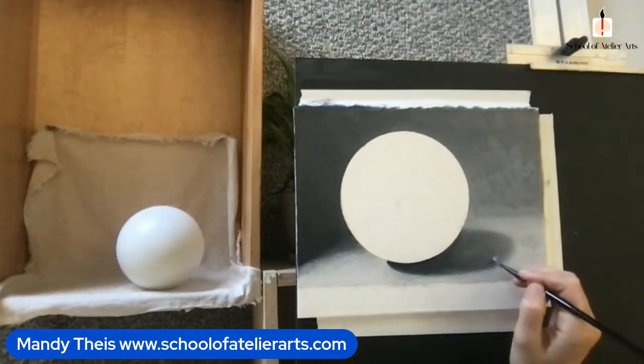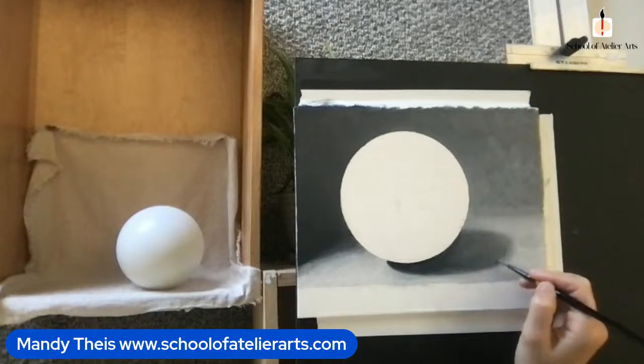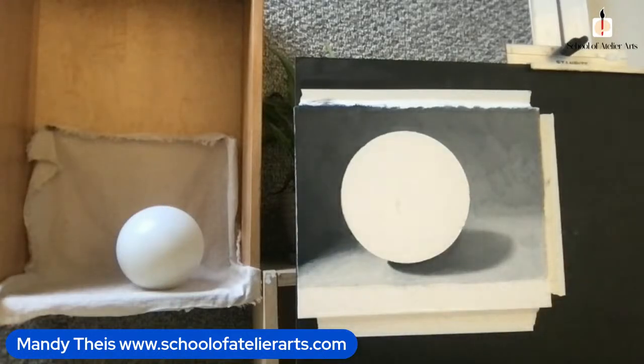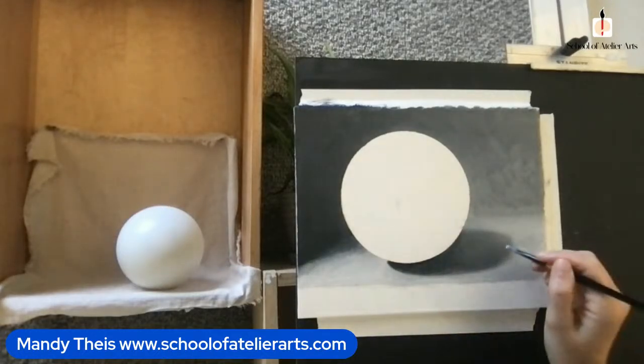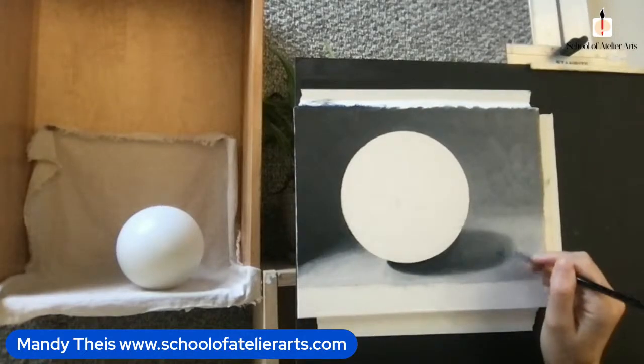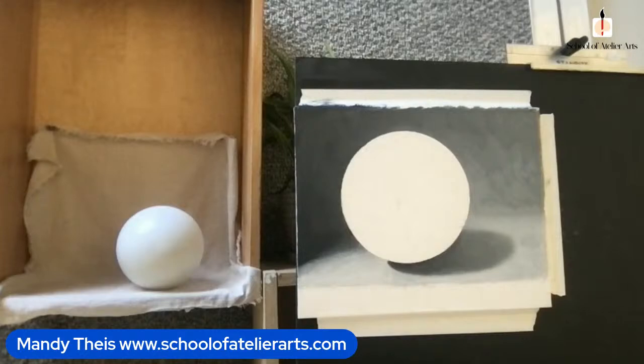And the same down here, just a little bit. I think this edge could go way softer.